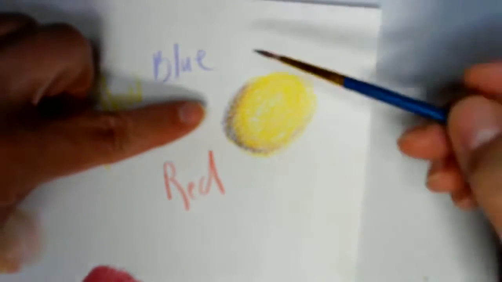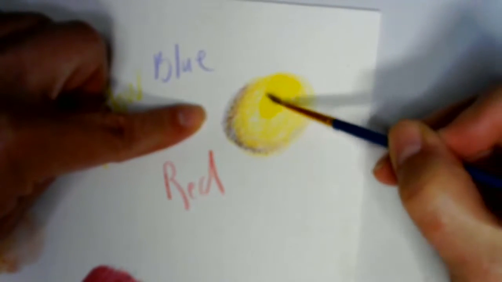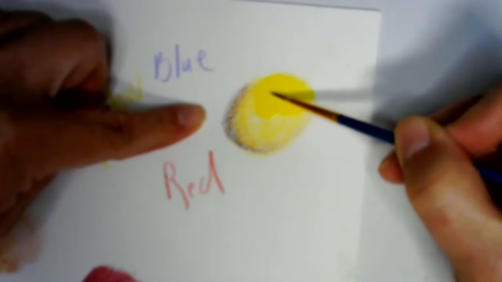Okay, so I'm going to add my water now. Always going to start from the light to the dark. So I'm going to start watering in the yellow first.